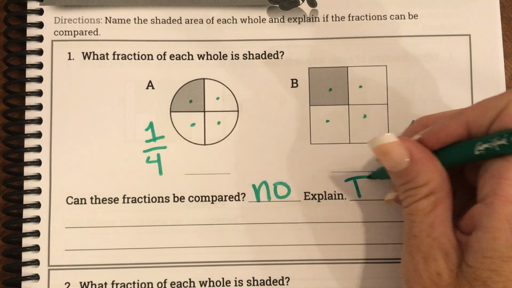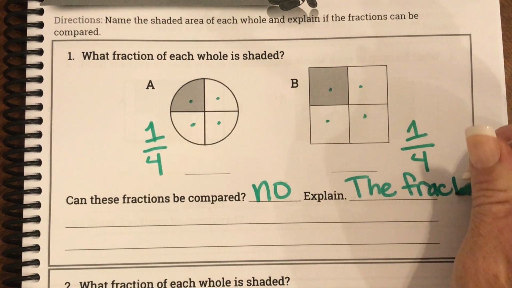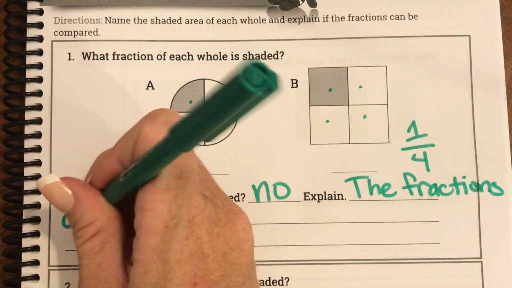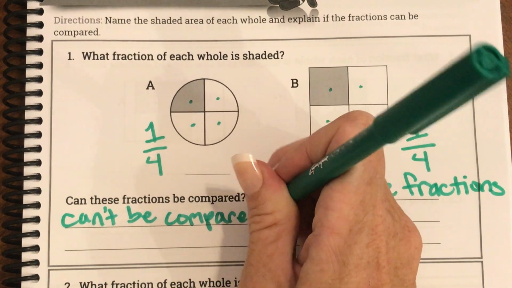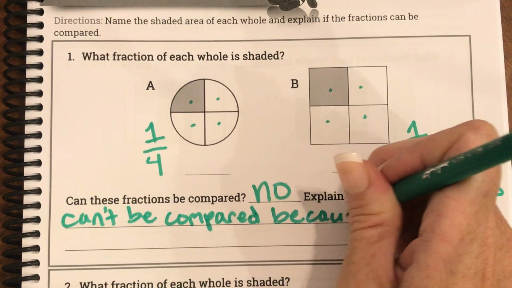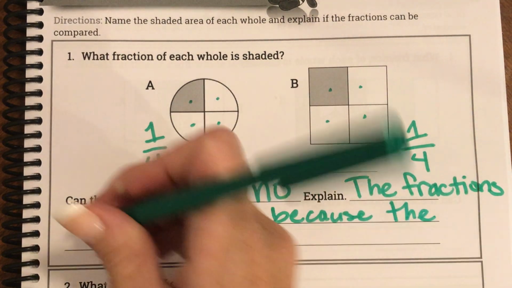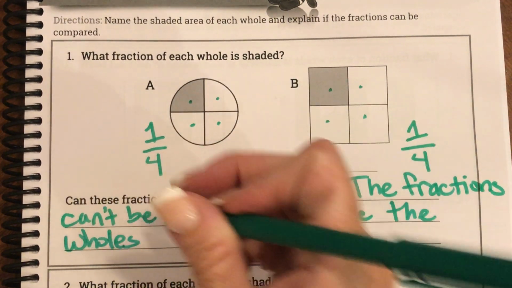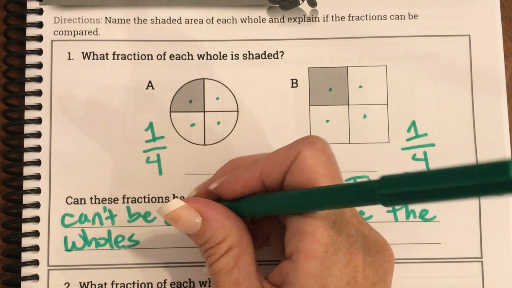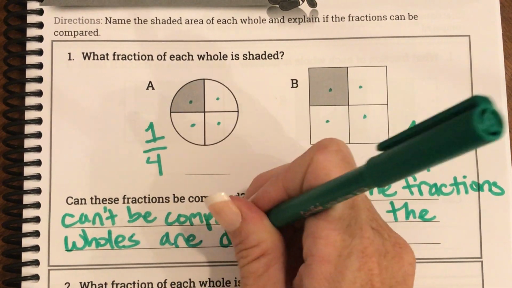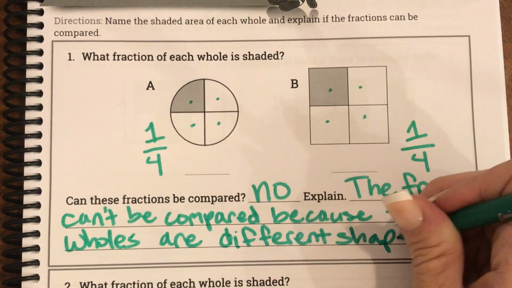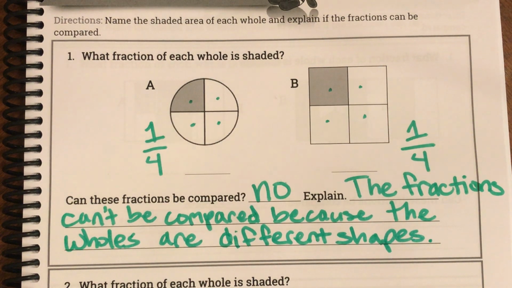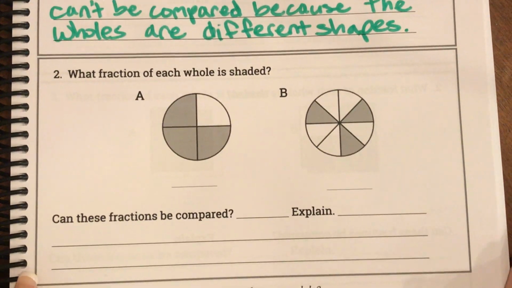So we can write the fractions can't be compared because the wholes are different shapes. So the fractions can't be compared because the wholes are different shapes. Okay, let's look at our next one.